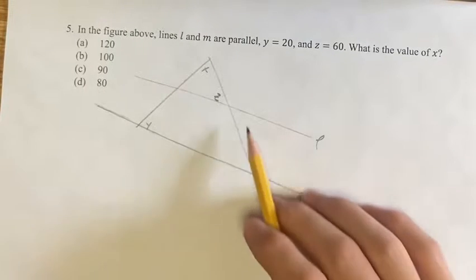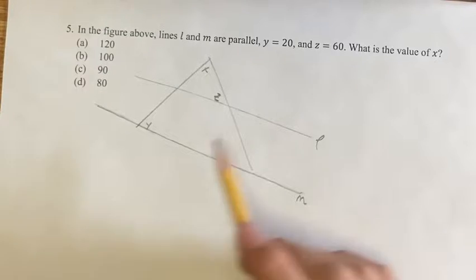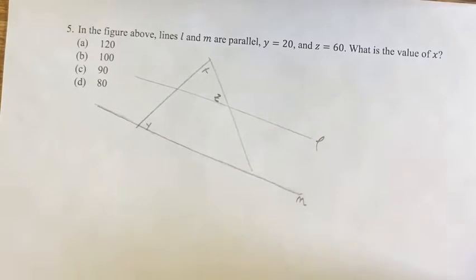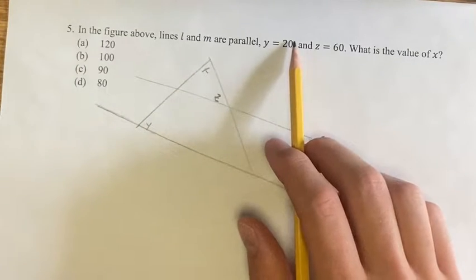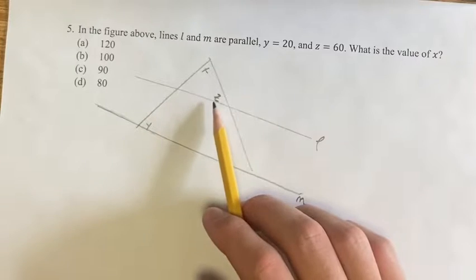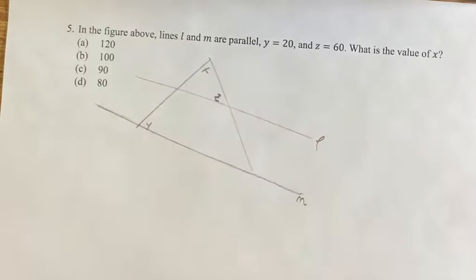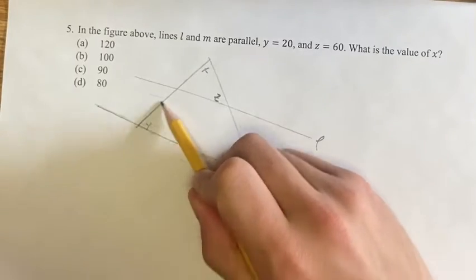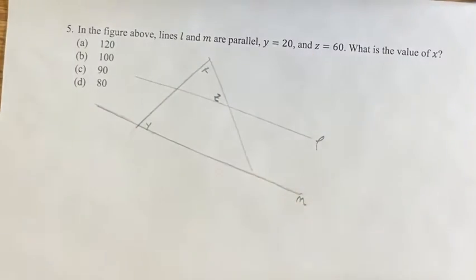This problem, we're given this diagram where we have parallel lines L and M, and we have three angles. We're told that Y is equal to 20 degrees, Z is equal to 60 degrees, and we're asked to find the value of X. So the first thing you have to notice is we have this line right here, or line segment, whatever you want to call it.